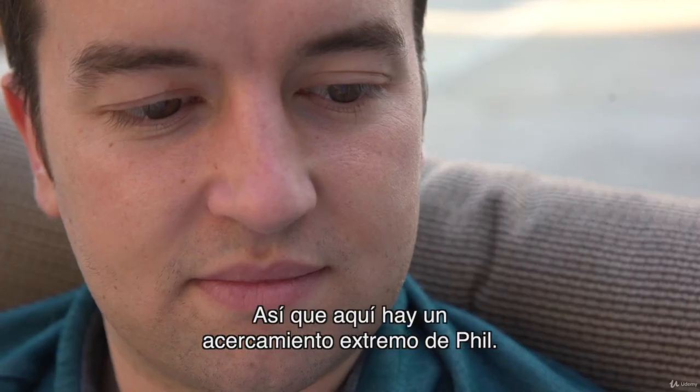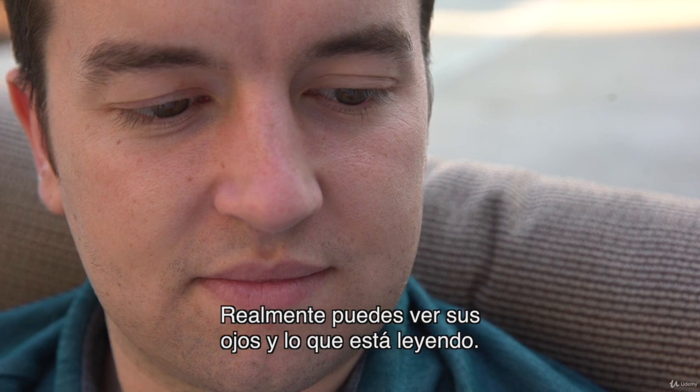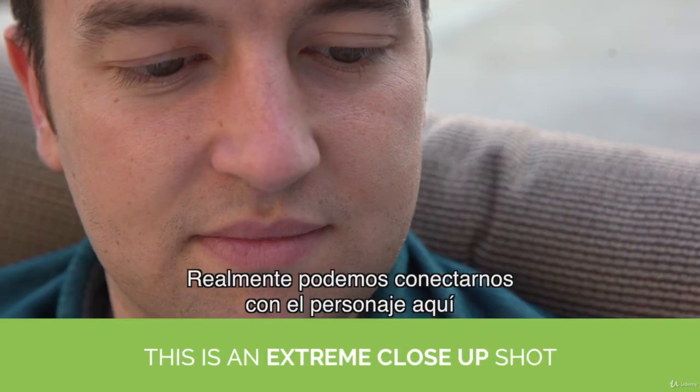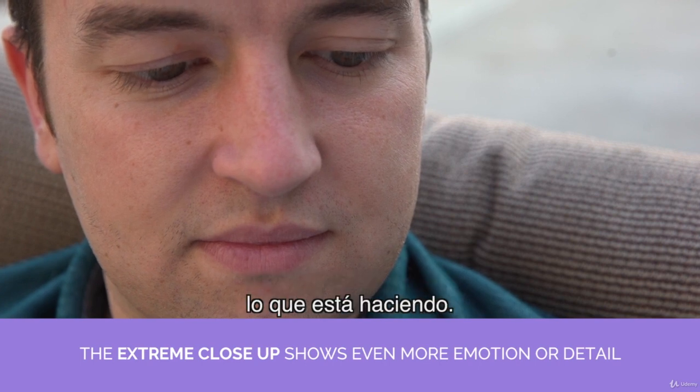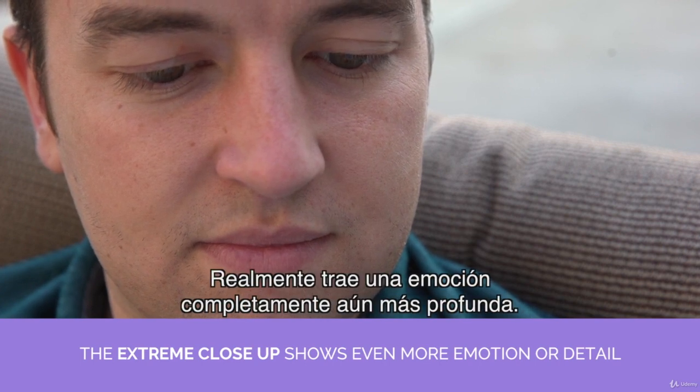So here's an extreme close-up of Phil. You can really see his eyes and what he's reading. We can really connect with the character here through the eyes, and we can really see what he's doing. It really brings an entirely even deeper emotion into it.